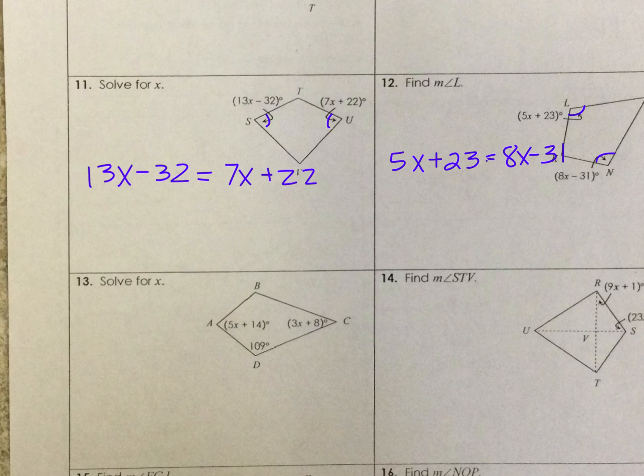All right, how would we figure out 13? Well, we know that D and B are the same, and I can see that that kite has 4 parts. So I'll take my A part, 5x plus 14, plus my B part, it's the same as D, so it's 109, plus C, 3x plus 8, plus D is 109. And I know that the whole quadrilateral always equals 360 degrees.